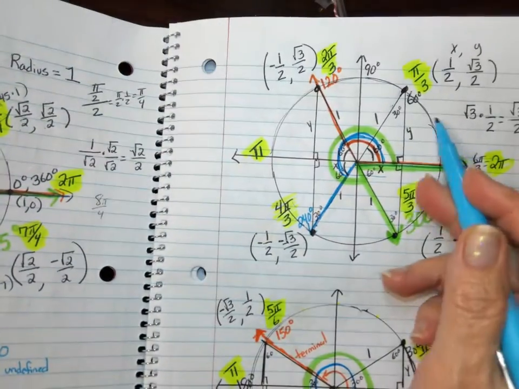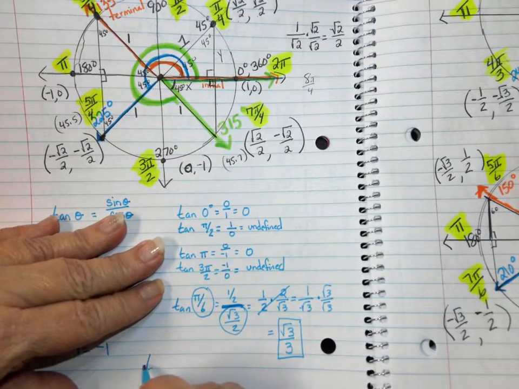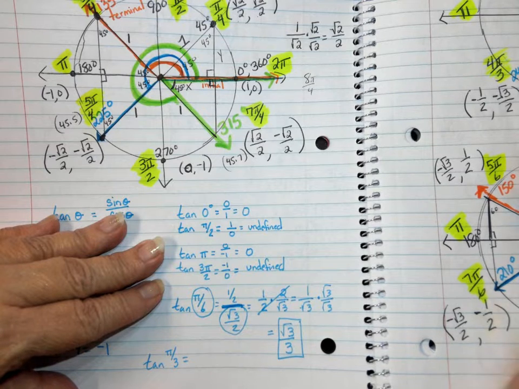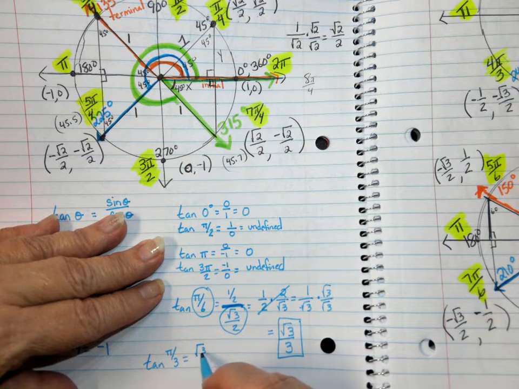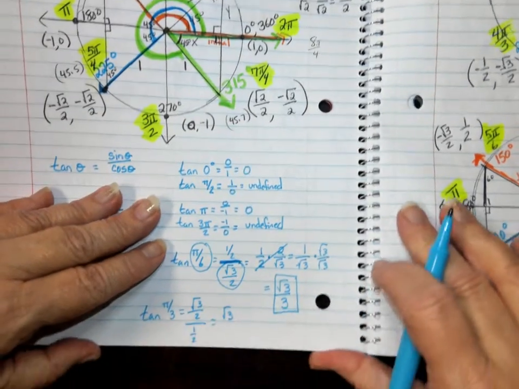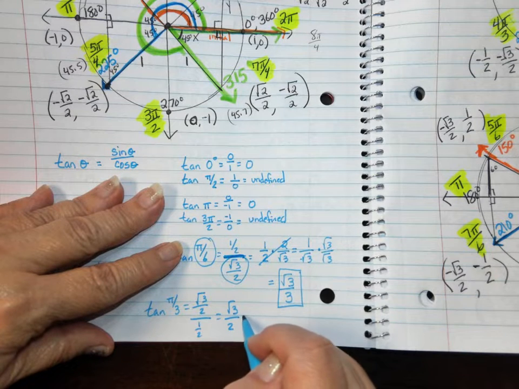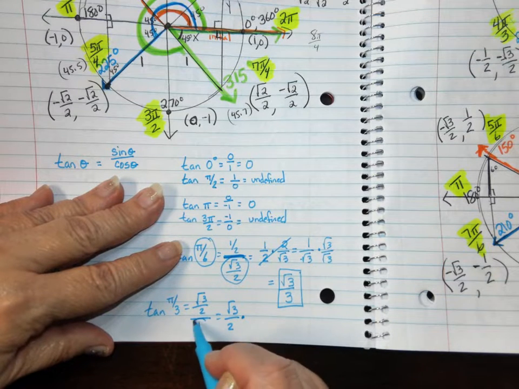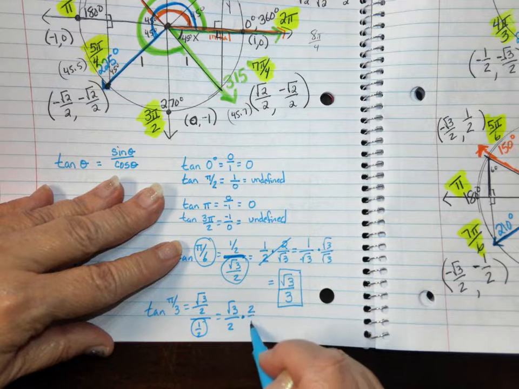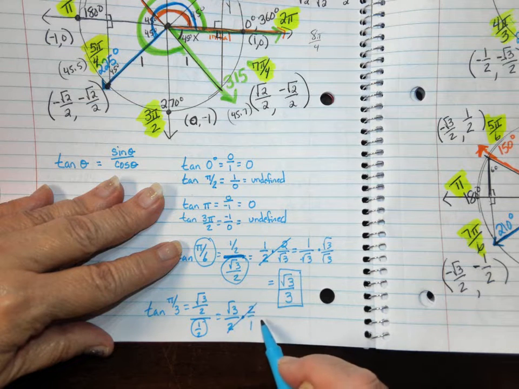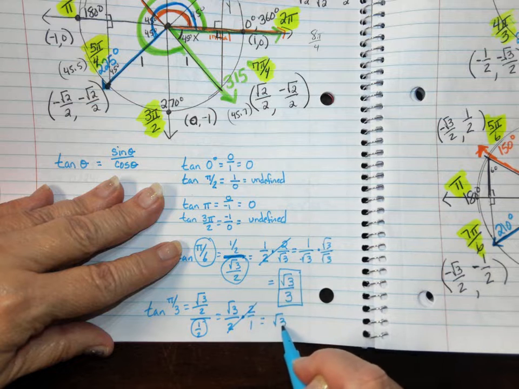So now let's look at pi over 3. So the tangent for pi over 3 is going to be sine over cosine. So this time my sine is square root of 3 over 2, and my cosine is 1/2. So that's going to be the square root of 3 over 2 times the reciprocal of 1/2. So the reciprocal of 1/2 is 2 over 1. My 2's divide out, and so that's just the square root of 3.